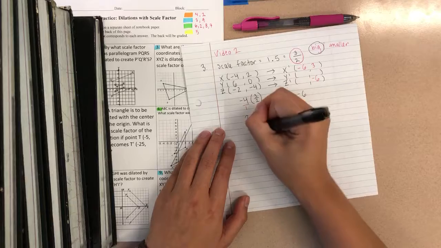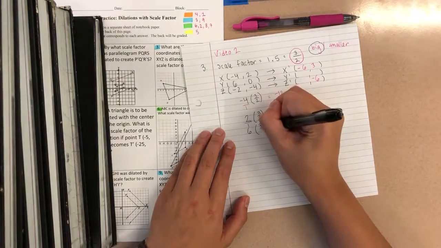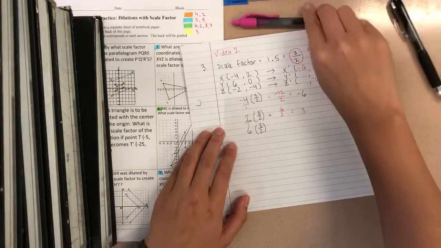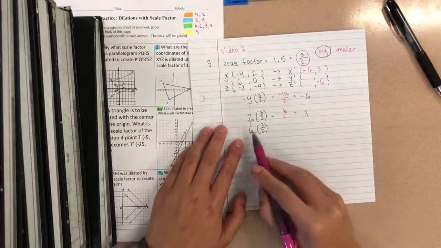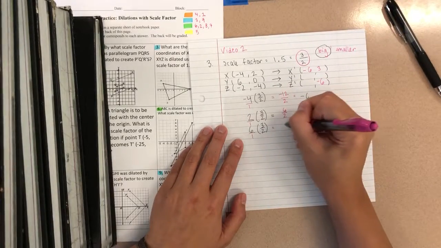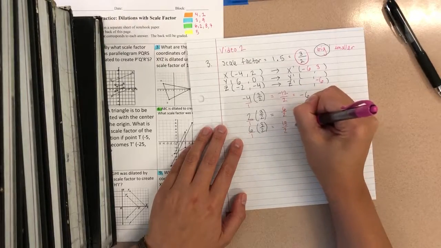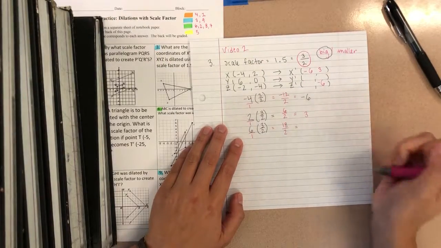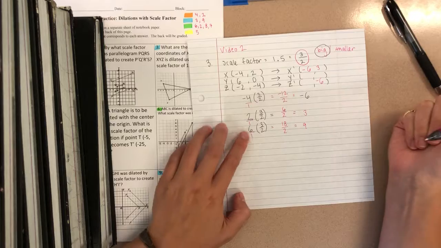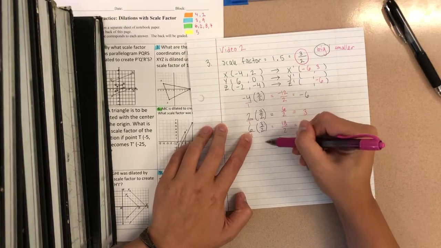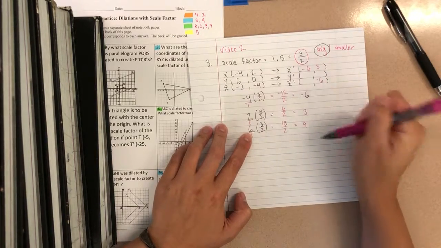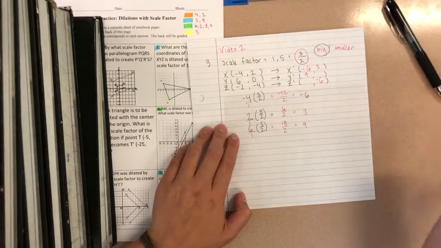Let's do 6 real quick. 6 times 3/2. I'm going to put 6/1. 6 times 3 is 18. 1 times 2 is 2. And 18 divided by 2 is 9. So we know 6 times 3/2 is 9.